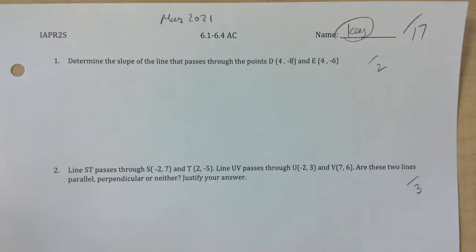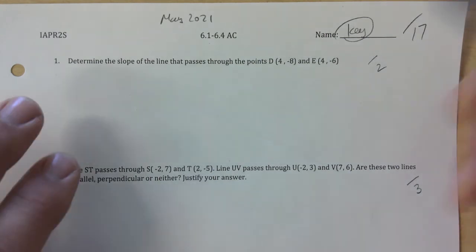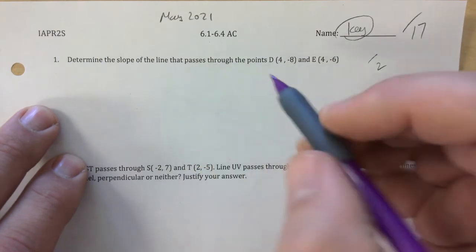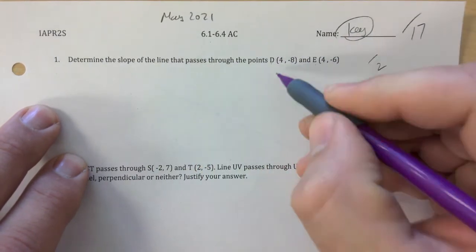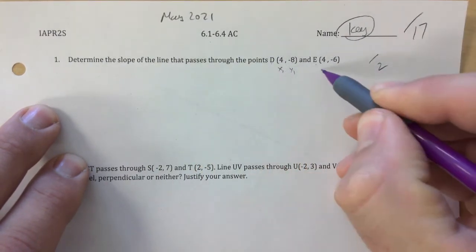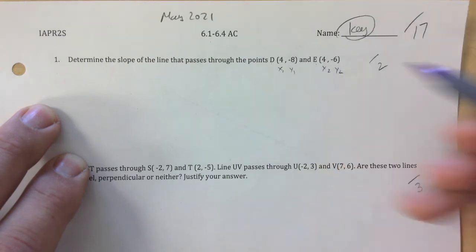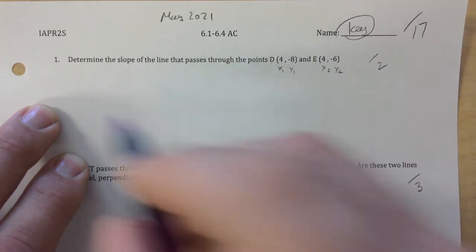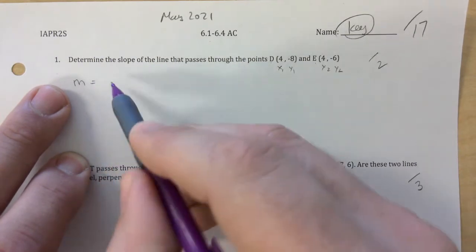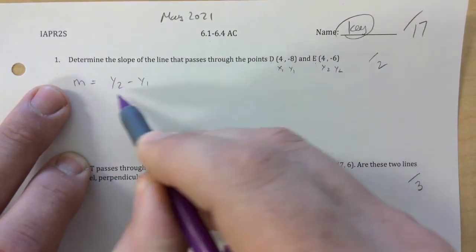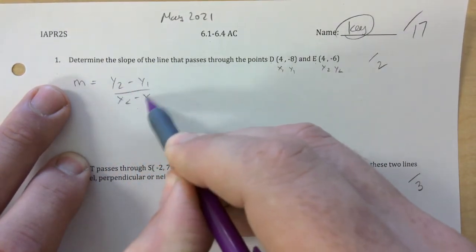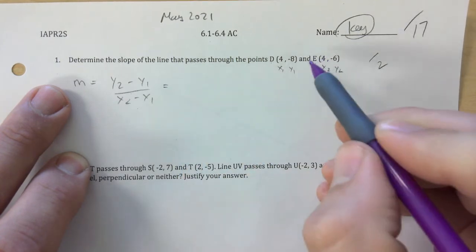So I just came up with a mark allocation, so you always know what the question is out of. It says determine the slope of a line that passes through points D and E. So you should be labeling those 2 points. Noticing that, right, this is my formula, and so I'll just plug in.